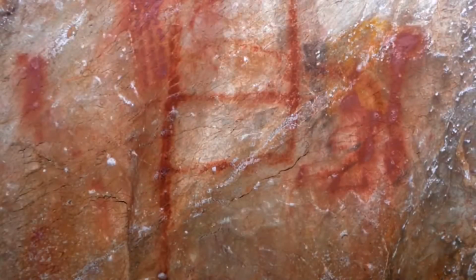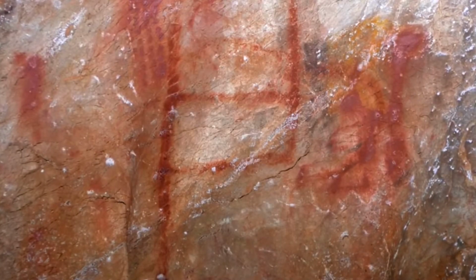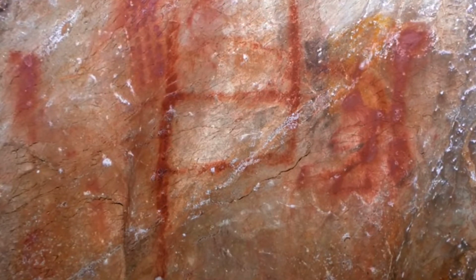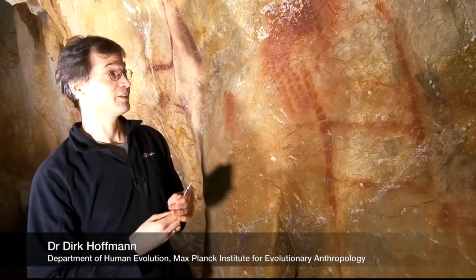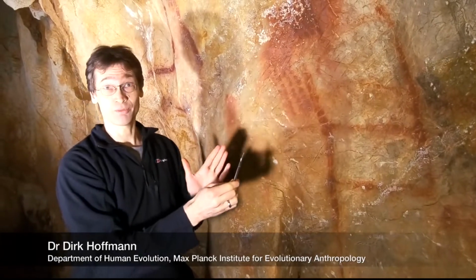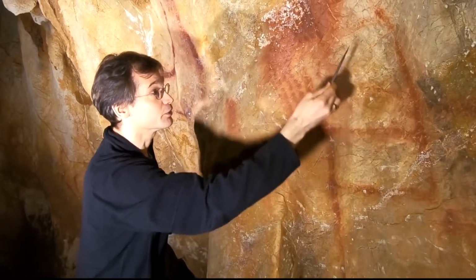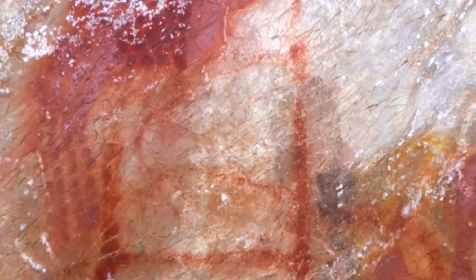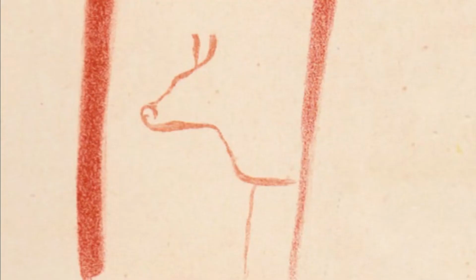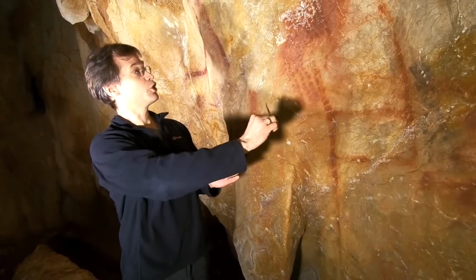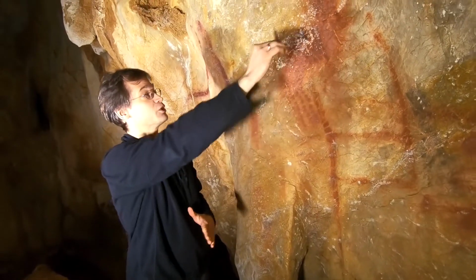This panel comprises various components, so you can see red lines that form squares. Inside these rectangles that are formed by these lines, you can actually see animal paintings. So here's the back half of an animal. We don't know what type of animal it is. And here, very faded, is a front part. Here's a head of an animal, the legs, ears. On top of the squares you see lots of red dots.